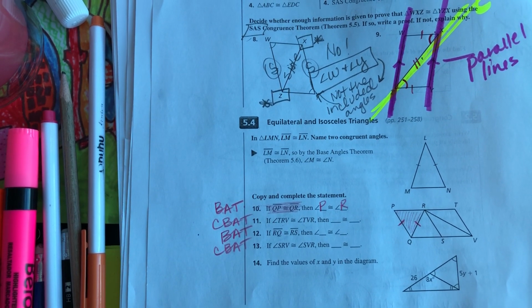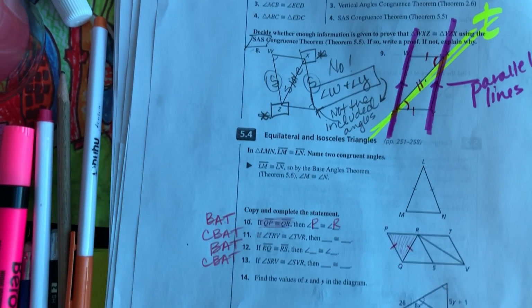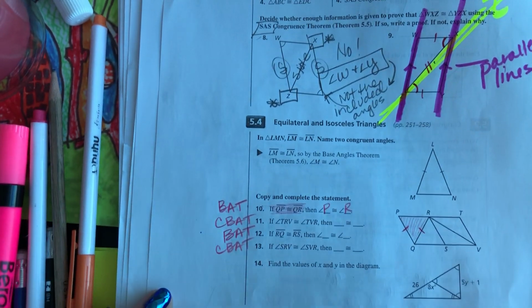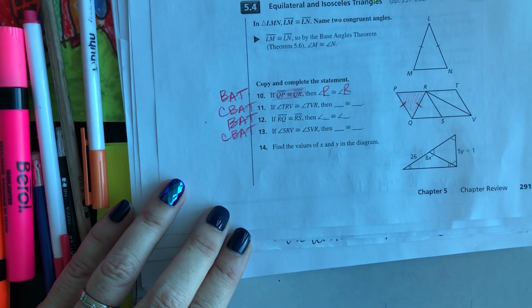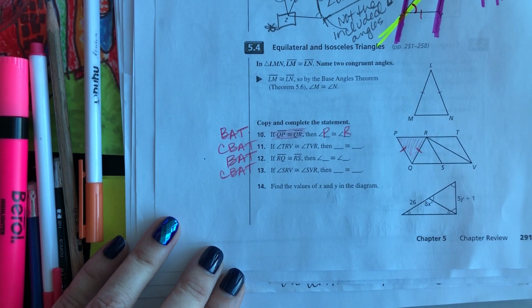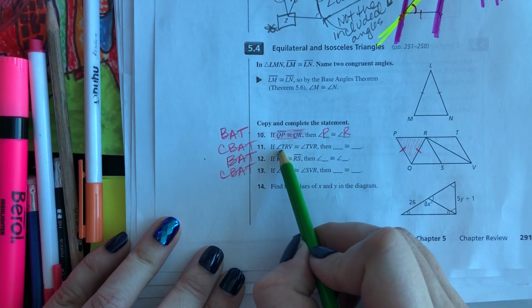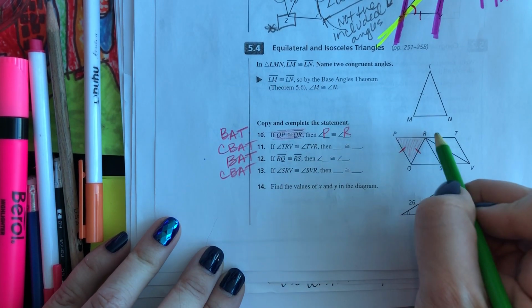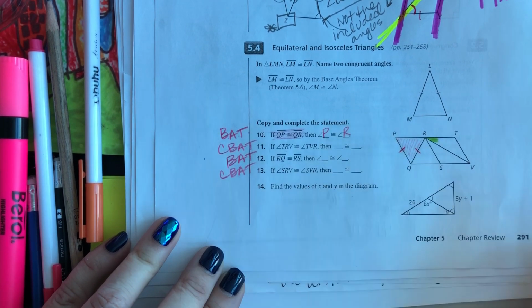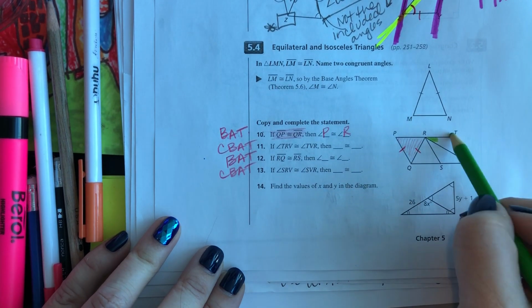I'm going to pick up another colored pencil to do the next one. Looking at what they're giving me for this next one, angle TRV is congruent to TVR.